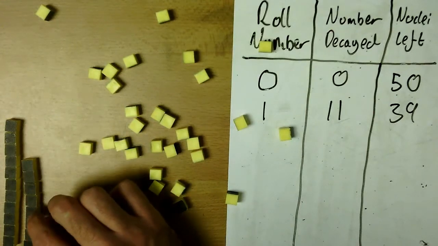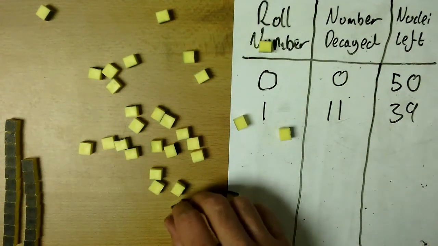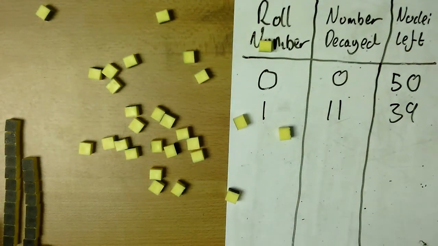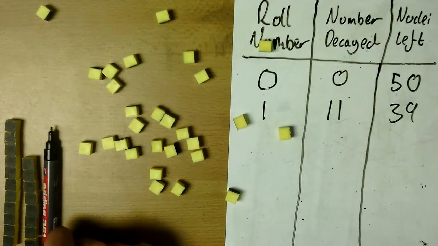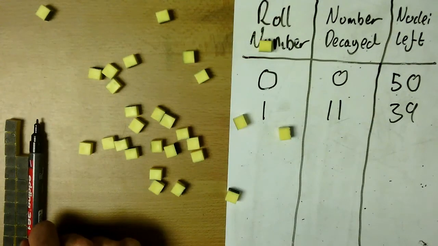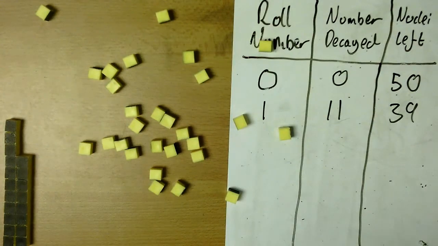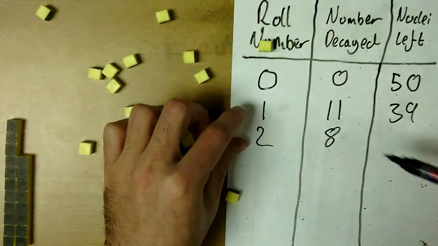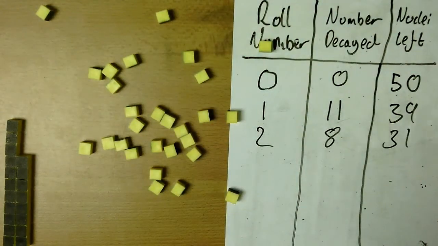I think that one I've just hit with my hand. So this time I got 8 decayed. So I'm going to slide those together. There we go, lovely. So roll number 2, 8 decayed, and that takes me down to 31.